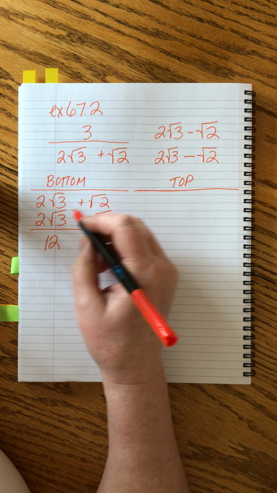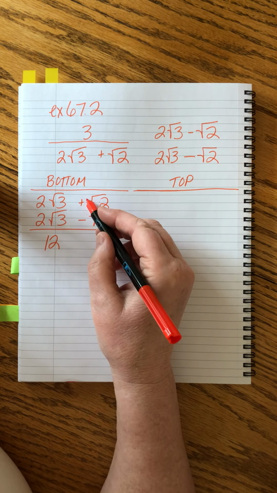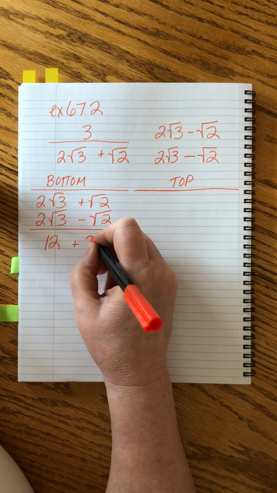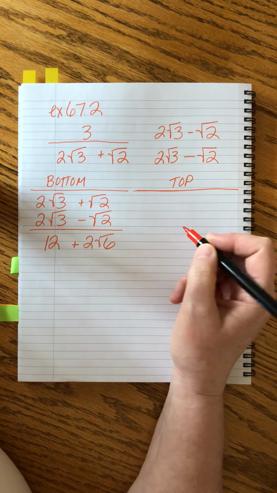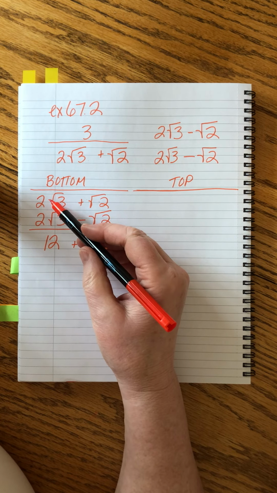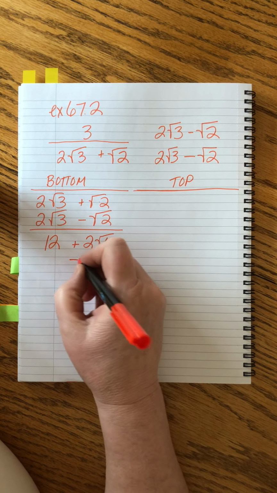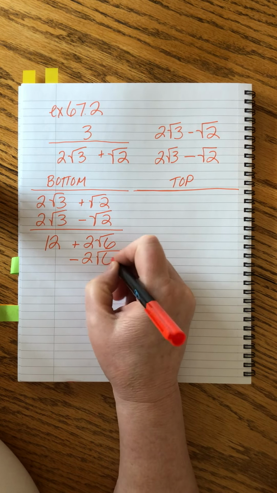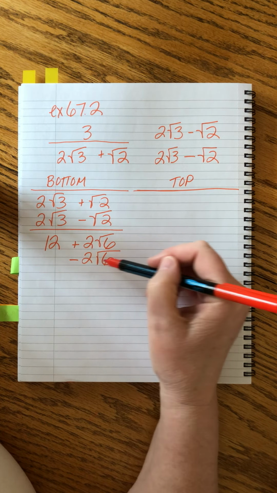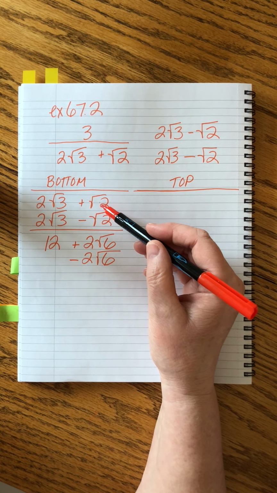Times this. Remember, when we're multiplying, we multiply pigs times pigs and wolves times wolves, even an invisible wolf of a 1. So this will become plus 2 square root of 6. Okay, she's done. Your turn. Again, pigs times pigs, wolves times wolves. 2 square root of 6 negative. Well, there's the magic, right? 2 square root of 6 negative. There it is. And then this way, 2 pigs in the house is 1 pig out of the house.